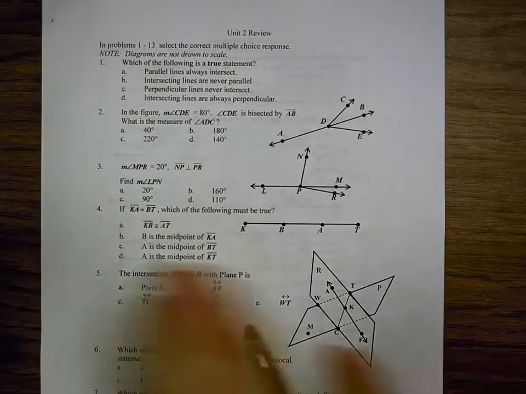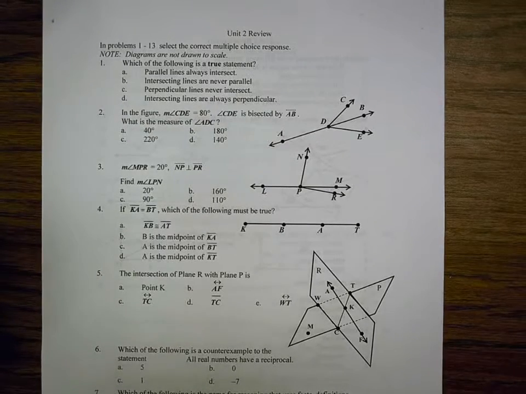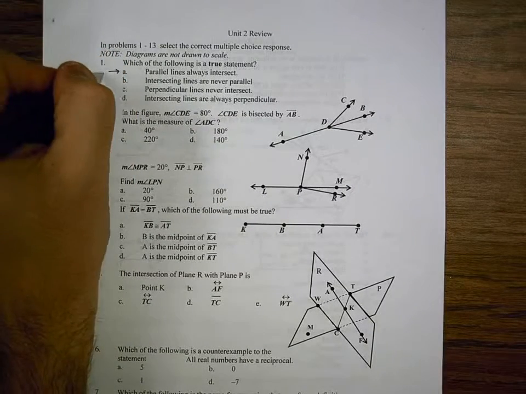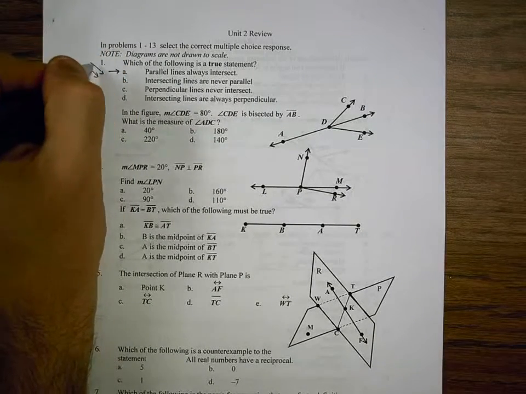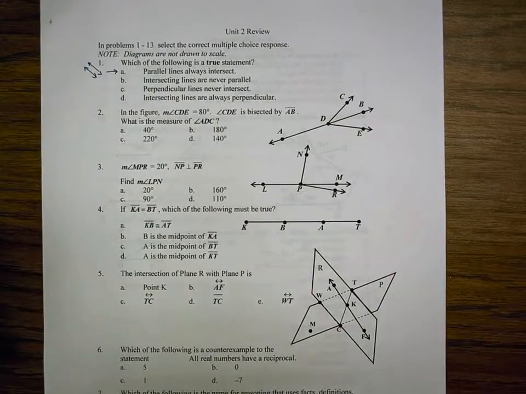So we're looking at the Unit 2 review. First problem says, which of the following is a true statement? As we look through these, we first know that parallel lines never intersect. We haven't quite talked about them very much, but just coming in with prior knowledge, we know they don't intersect, they run parallel to each other.